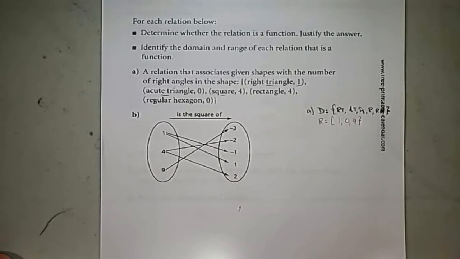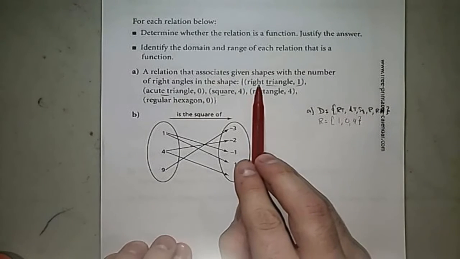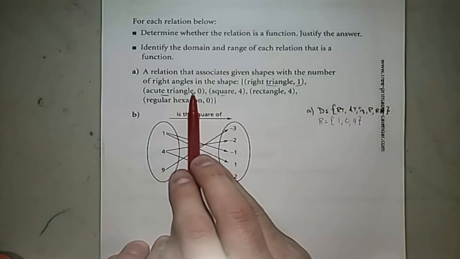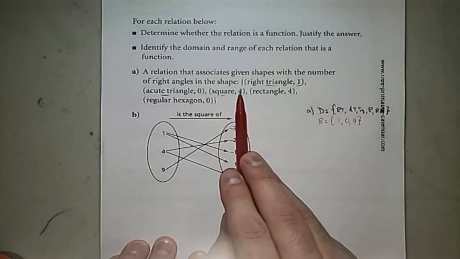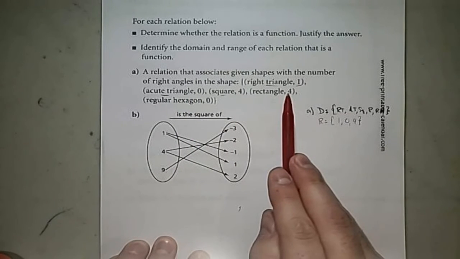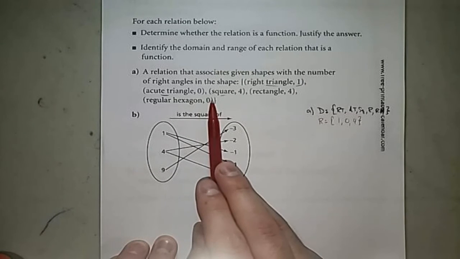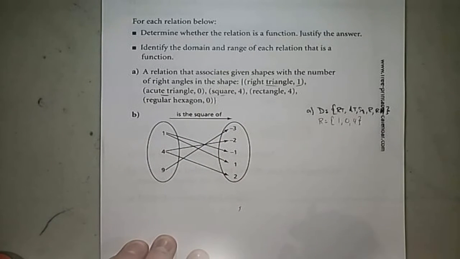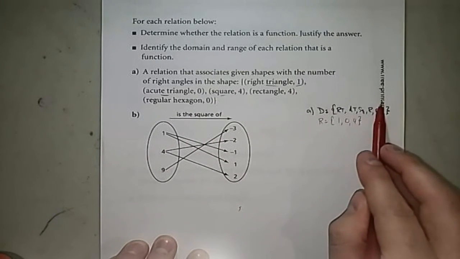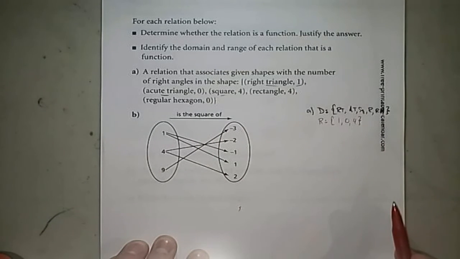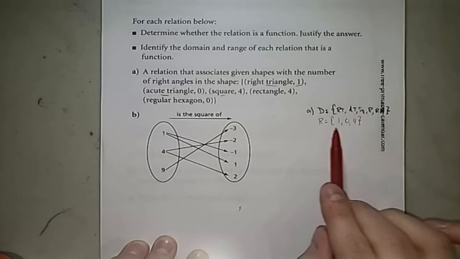Now, when we look at it, right triangle only has one output, acute triangle only has one output, square only has one output, rectangle only has one output, and regular hexagon only has one output. So all of the elements of the domain have only one distinct relationship with an element in the range.